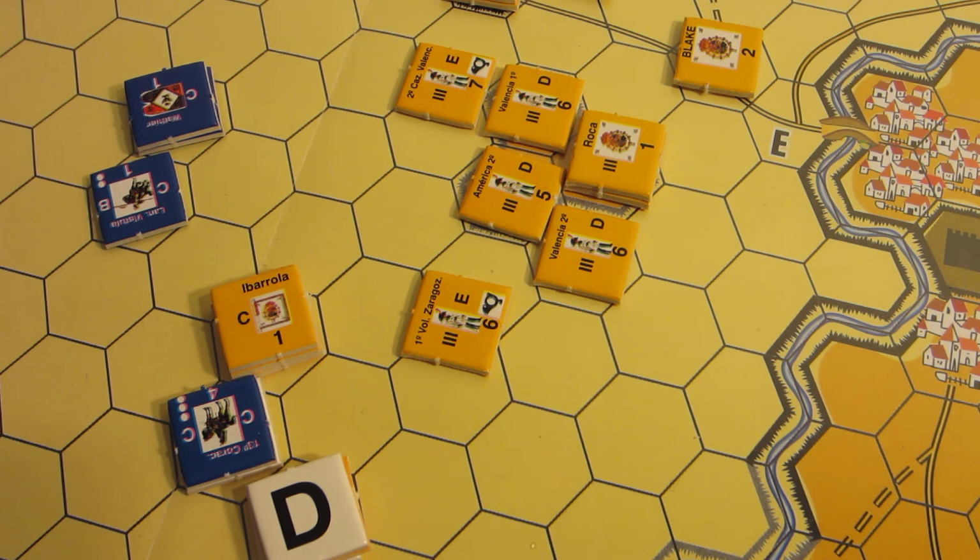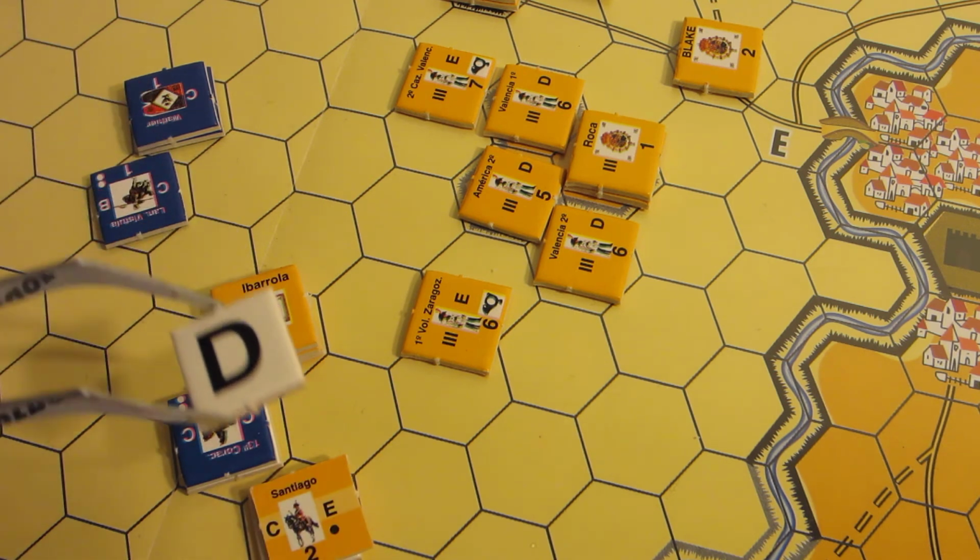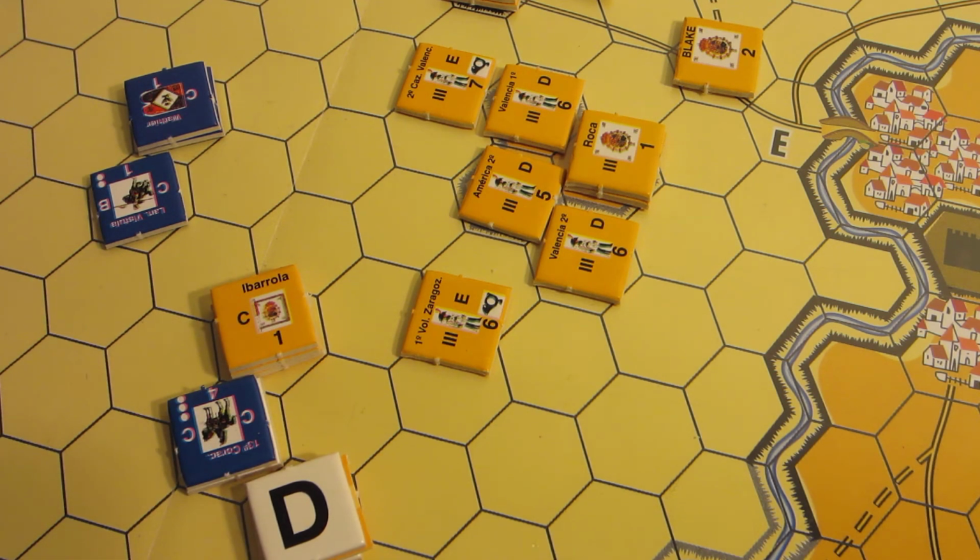So yes, Spanish movement, French defensive fire, Spanish offensive fire, Spanish shock attacks. Okay, so my first question is what to do with the routed Spanish cavalry there. Do we take care of them now? Do we do something with them now? Otherwise, well, yeah, otherwise I'm not going to do any other Spanish movement. So the question is, do we handle the routed Spanish cavalry now?